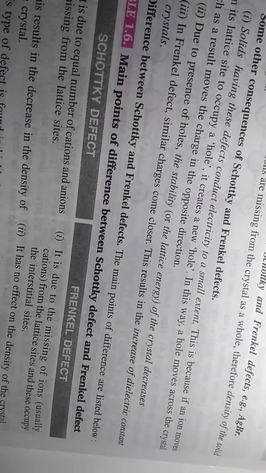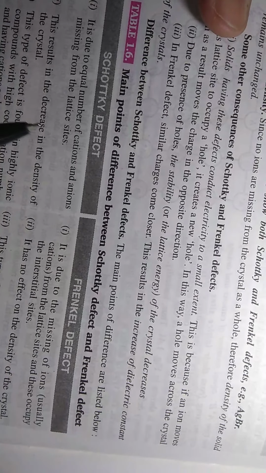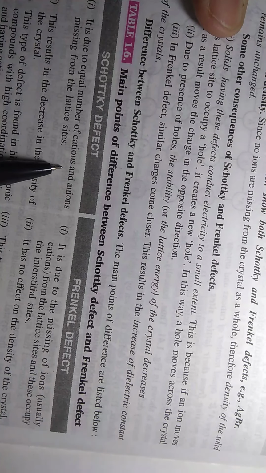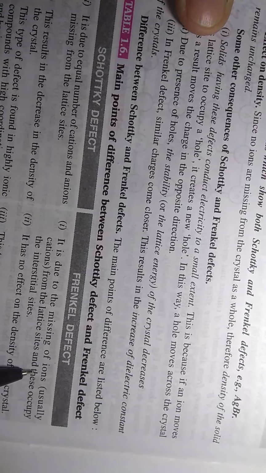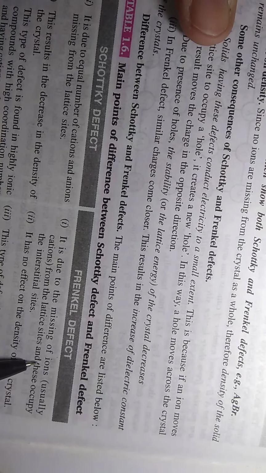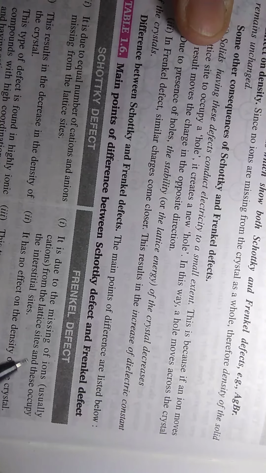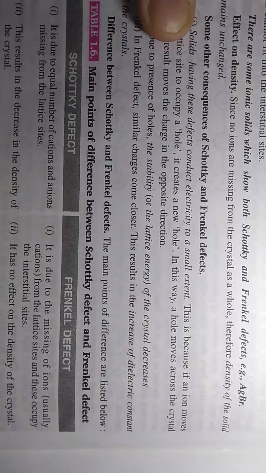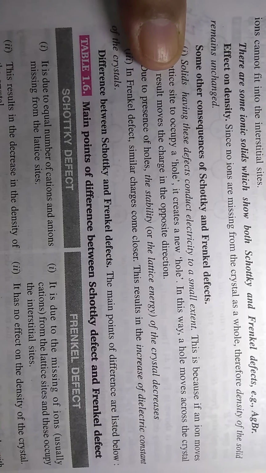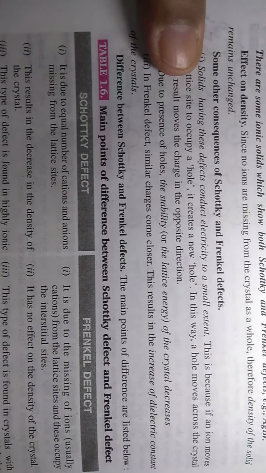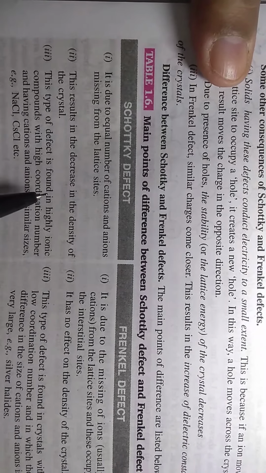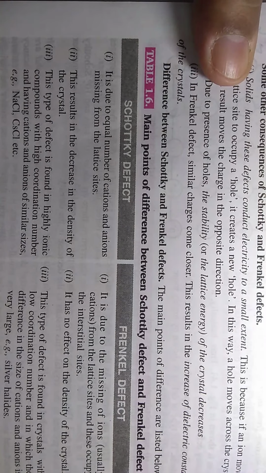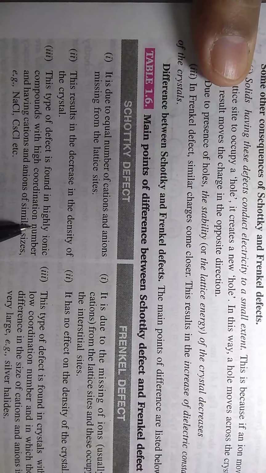This I already told you. Yes, missing cations and anions of equal number from the lattice site. And Frenkel defect is due to missing of ions from the lattice site into an interstitial site. So there is no loss of atom as such.